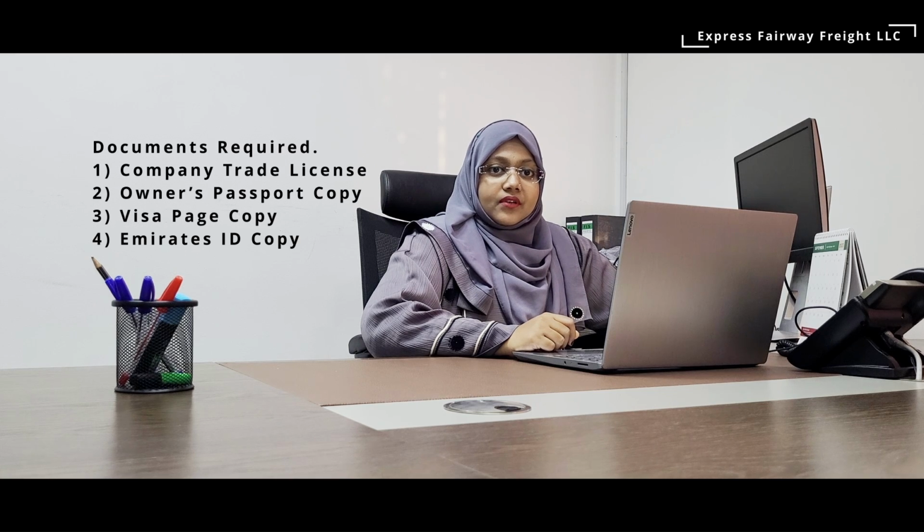It is also known as importer and exporter code. Import code is a code which is allotted by Dubai Customs to a company after successful approval from the Registration Department of Dubai Customs. Documents required are company trade license, owner's passport, visa page copy, Emirates ID copy. As you get the import code, you are able to import from all over the world according to your license activity, which is mentioned in your trade license.